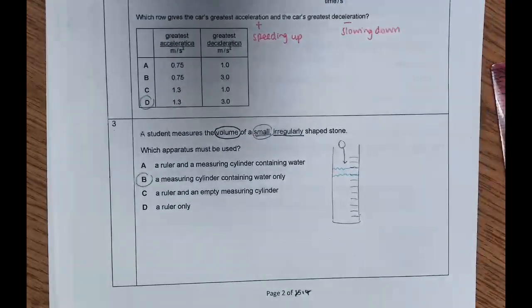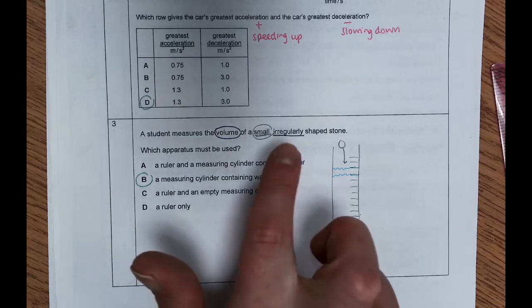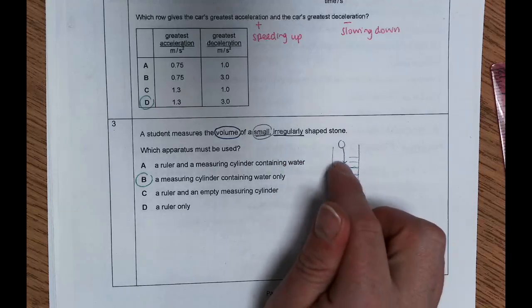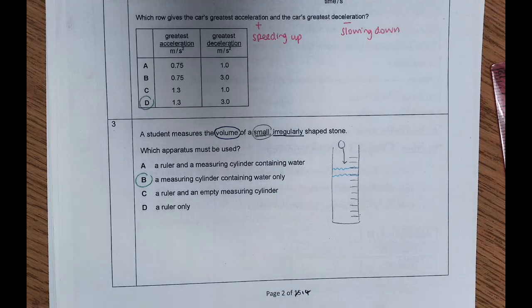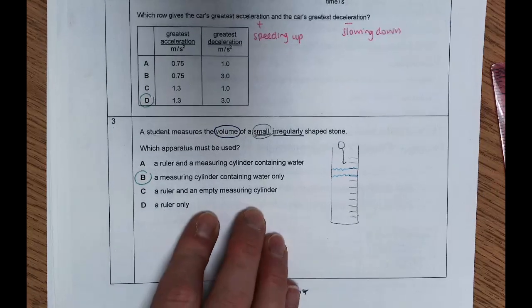In question 3, a student measures the volume of a small, so it will fit in a measuring cylinder, irregularly shaped stone. So we can't do a sphere volume. So we need to find out how much water it will displace by dropping it into the measuring cylinder. If we know the original level and the final level, we therefore know that the amount of water that has been displaced is the volume of the stone. So we only need the measuring cylinder with water for that one.